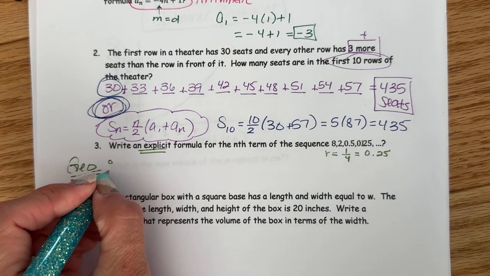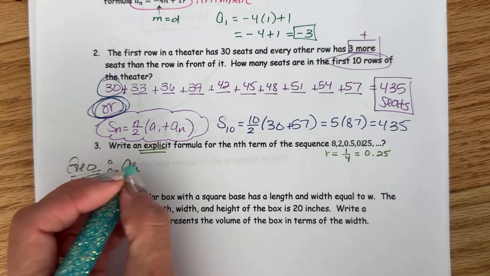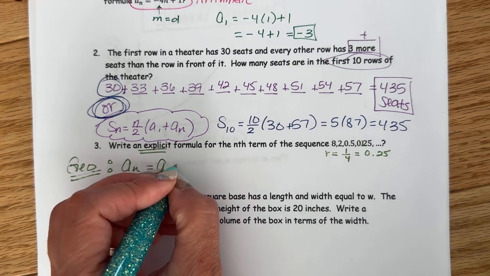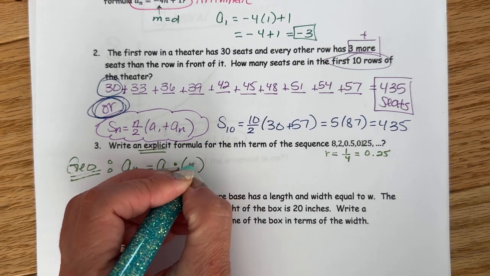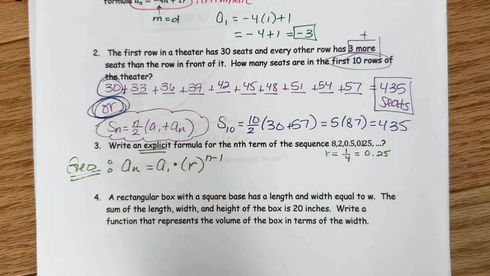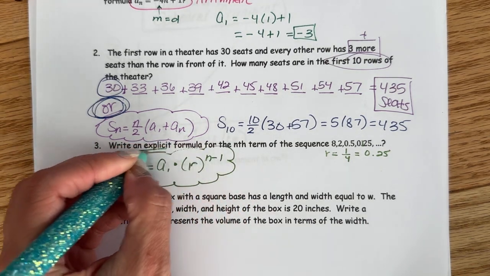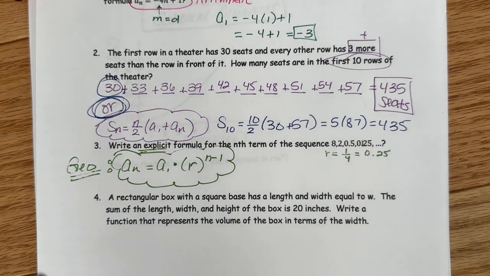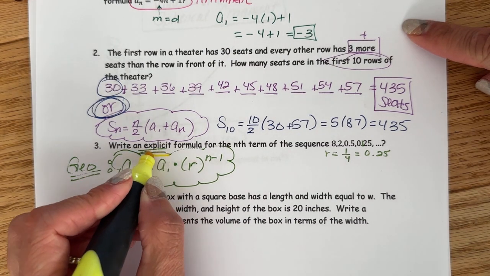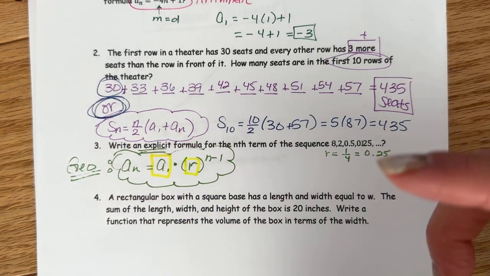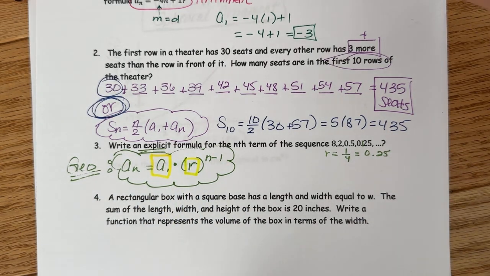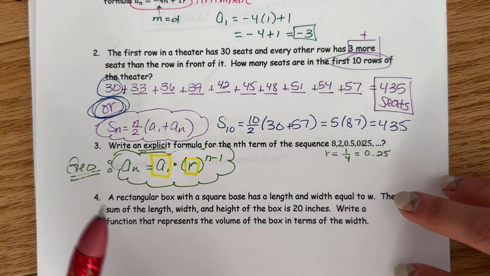And the explicit formula for that is a sub n equals a1 times r to the n minus 1 power. So this is the formula we have to use. Okay, so we just have to plug in all the things. You have to plug in the a1 and you have to plug in the r into the formula to write it for this particular situation.